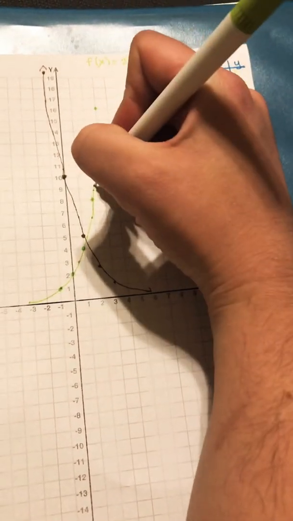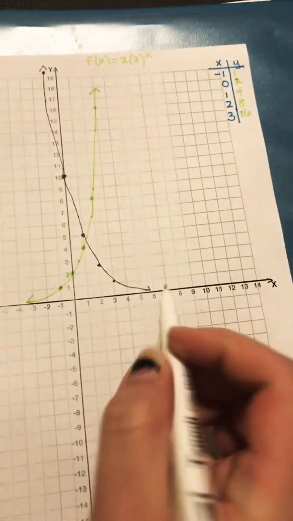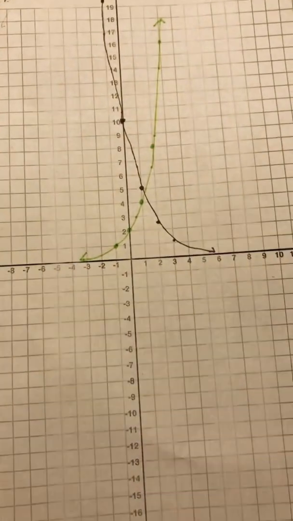This is an example of an exponential growth graph. And remember, there's an asymptote at y equals 0, so we do not want to cross the x-axis.